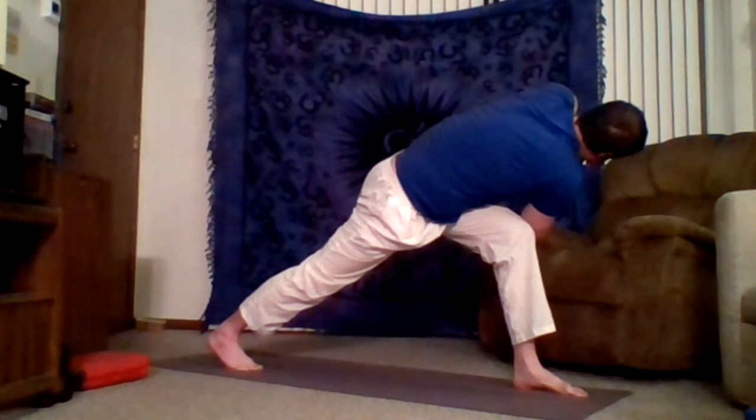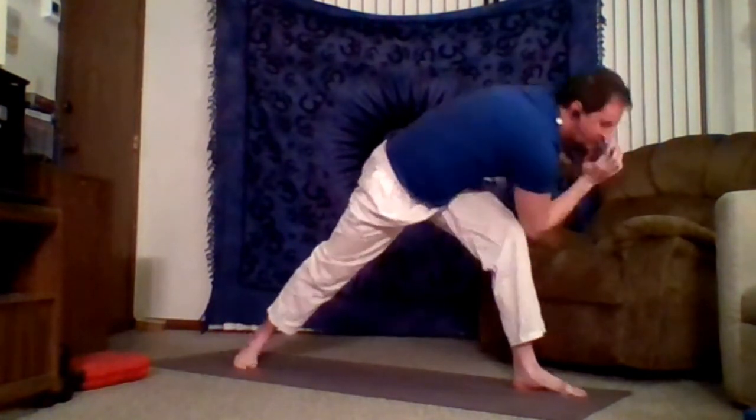For our transition, right heel down, left hand on the thigh, or perhaps to a block on the inside of the foot, coming into your side angle posture. This time we're breathing into the right rib cage.